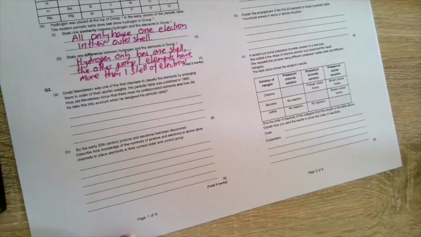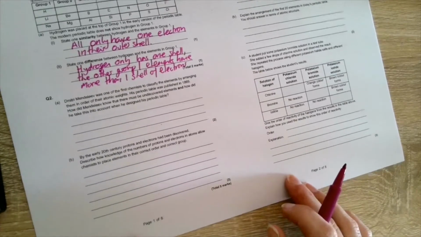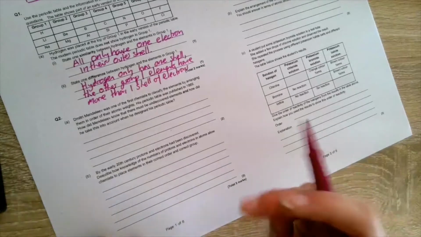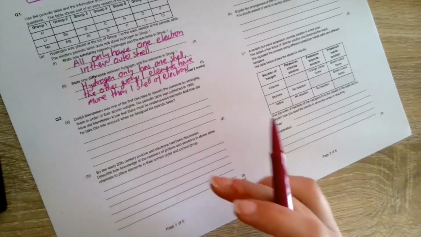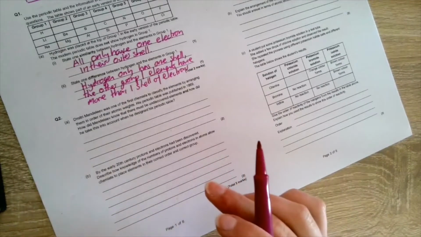Okay, so now we're moving on to talk about Dmitri Mendeleev's periodic table. He was one of the first chemists to classify the elements by arranging them in order of their atomic weights. Today we order it by atomic number rather than atomic mass. His periodic table was published in 1869. How did Mendeleev know that there must be undiscovered elements, and how did he take this into account when he designed his periodic table?